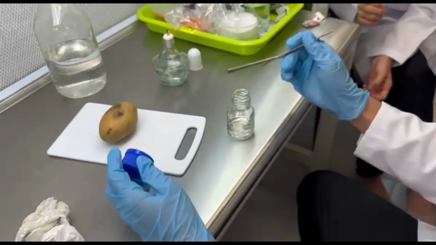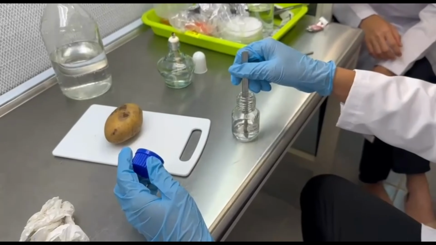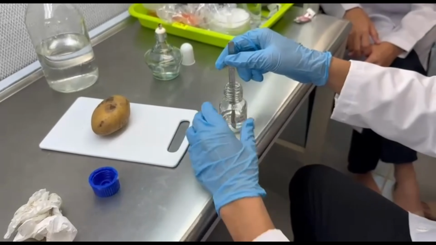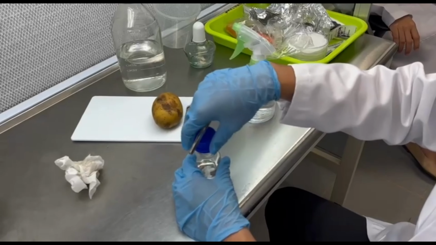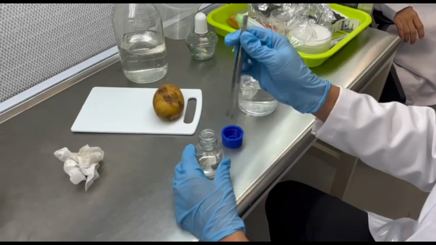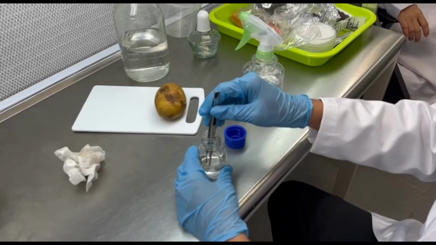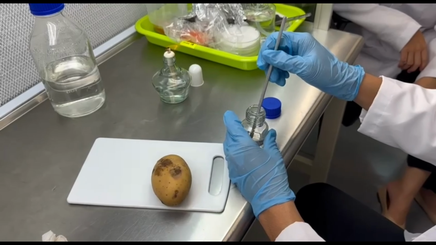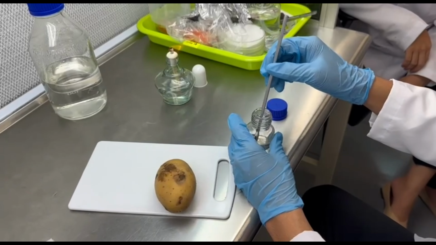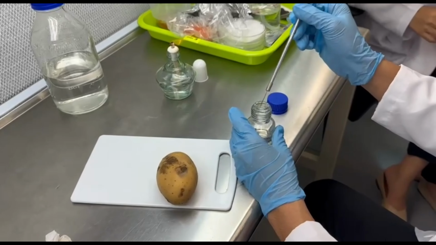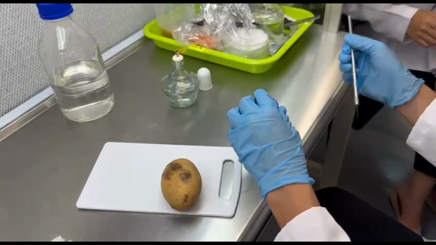A scalpel and inoculation needle were flamed using an alcohol burner and allowed to cool in the air for 10 to 20 seconds. A sterilized inoculation needle was used to cut a small piece of agar with the fungus from the pure culture.